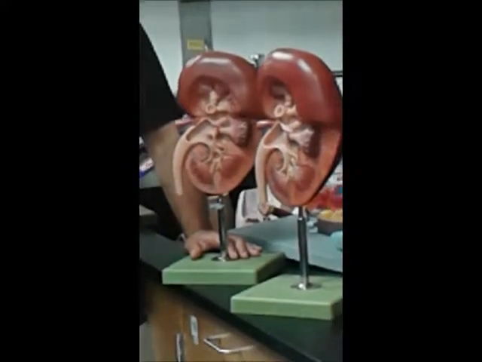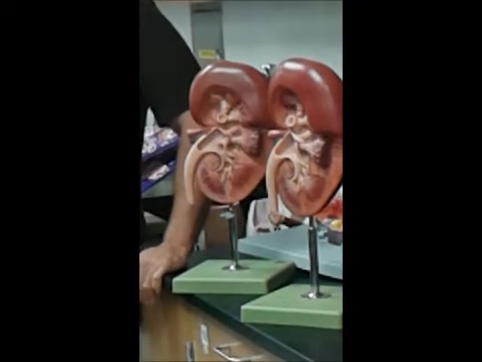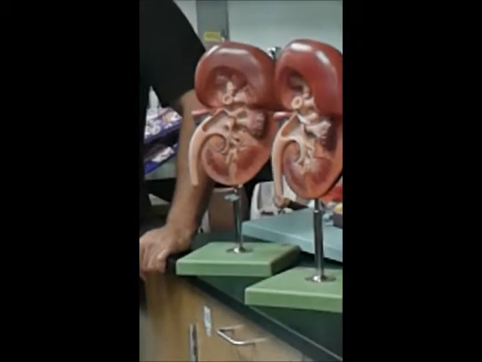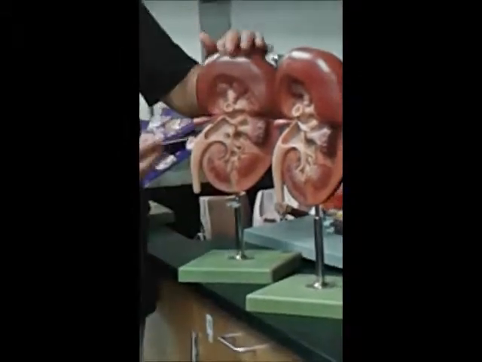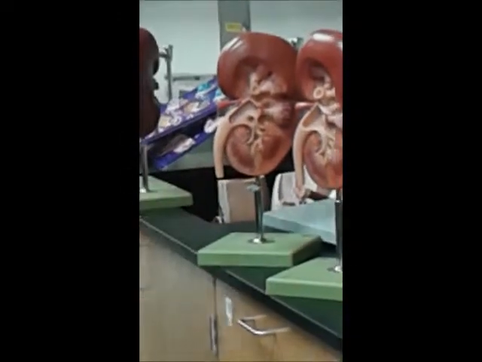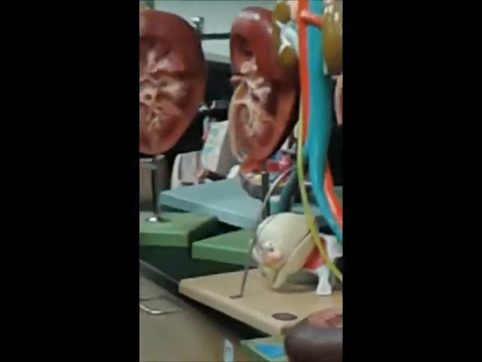Remember, everything that has arteries, veins, and ducts entering is the hilum, right? So this will be the renal hilum. Okay. From the renal pelvis, it goes into the ureter, and you have two ureters, right and left, and you need to know which is right and which is left.